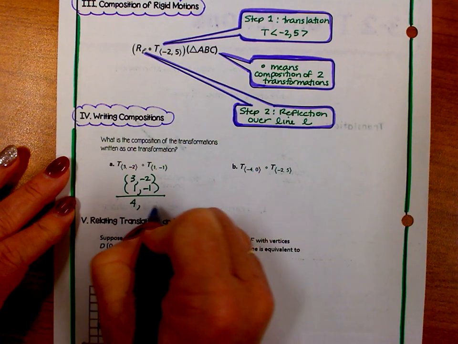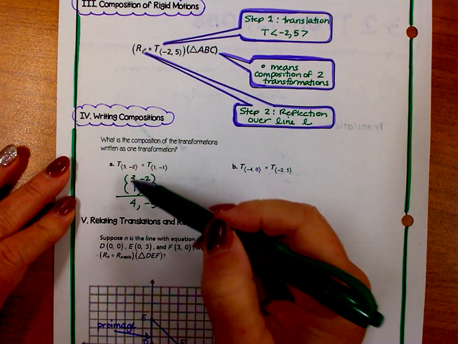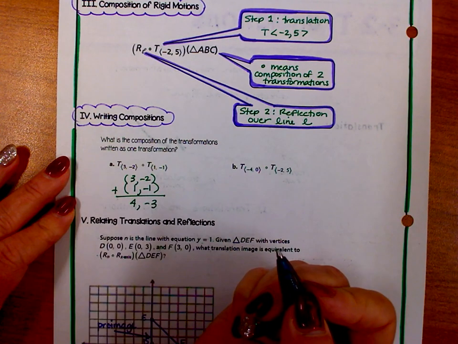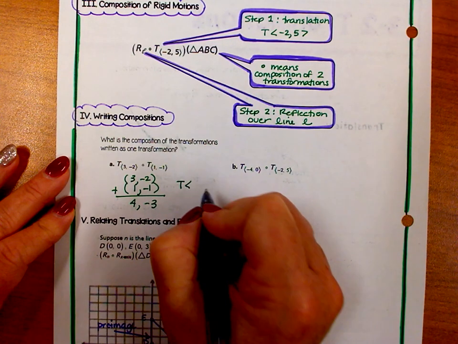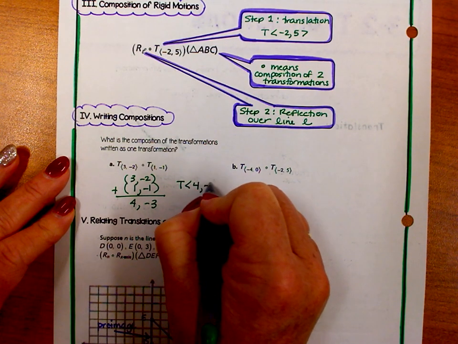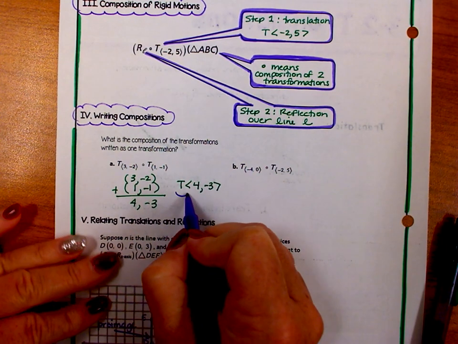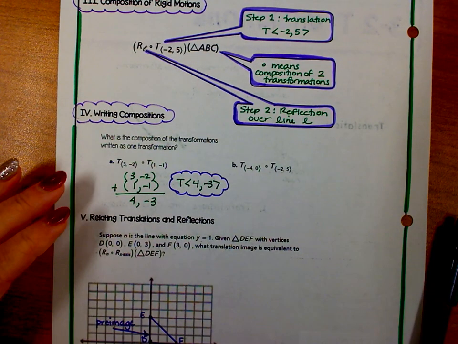It would be a translation of 4, -3, because 3 plus 1 is 4 and -2 plus -1 is -3. And that is what we would do if we wanted to combine those two translations into one transformation.